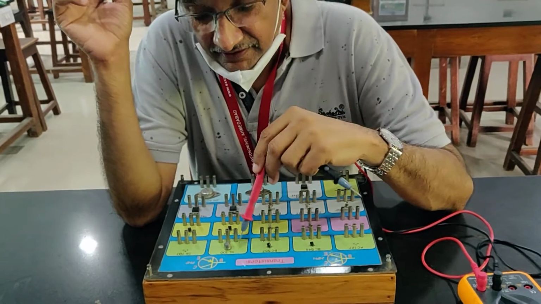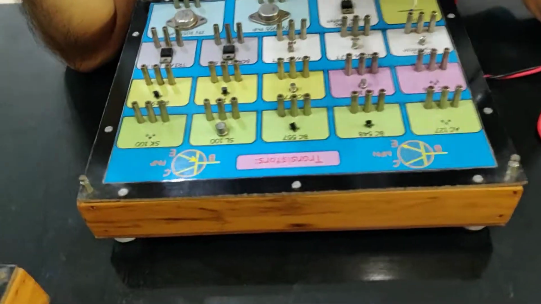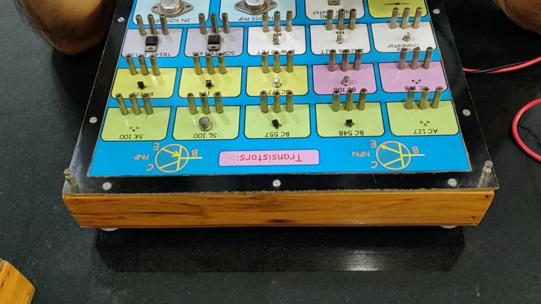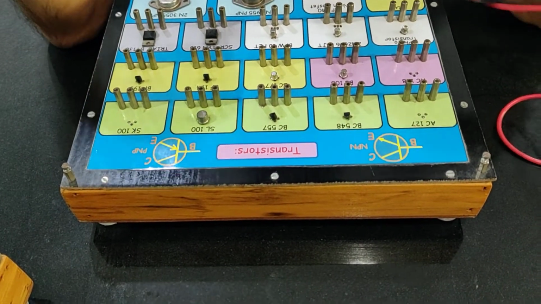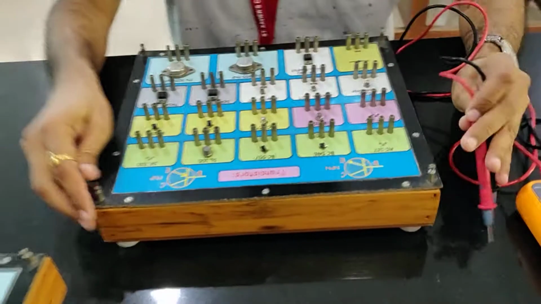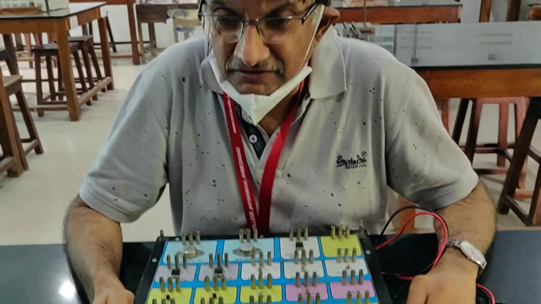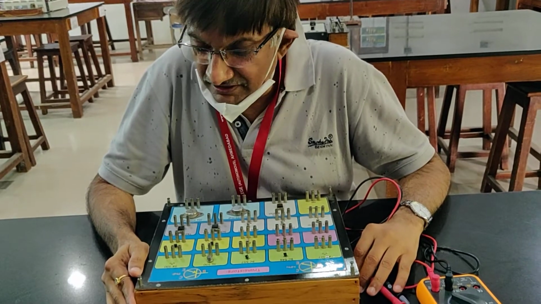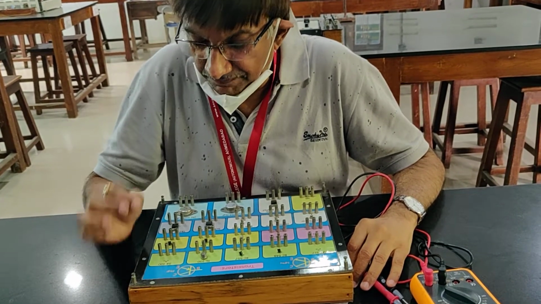Second thing, here we have the SL100 transistor and the SK100 transistor. What is the meaning of SL100 and SK100? These are power transistors. That means their current capacity is very large, 1 ampere current capacity. SL100 is an NPN transistor, and SK100 is a PNP transistor.